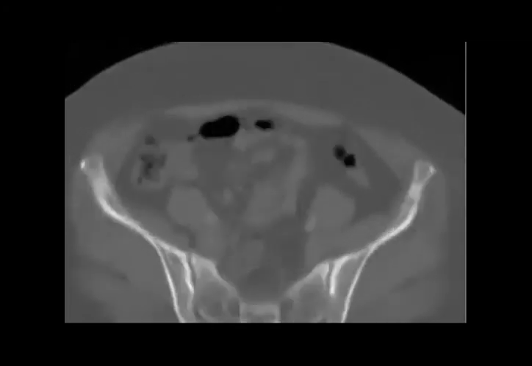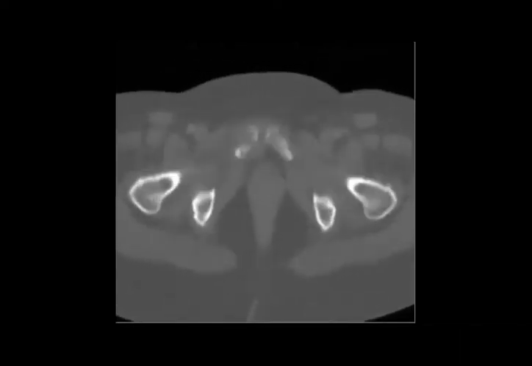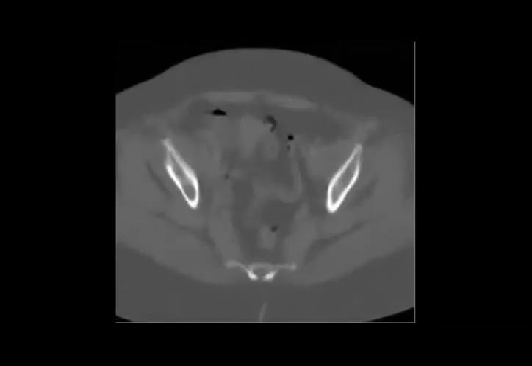I will see who will catch the abnormality very quickly. If you remember from the history, they mentioned that there is increased uptake along the femora.